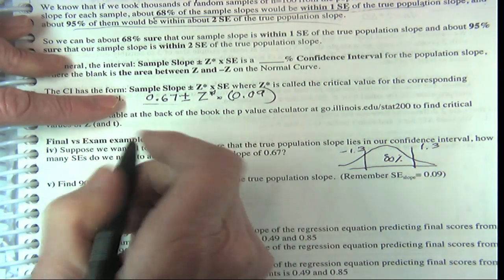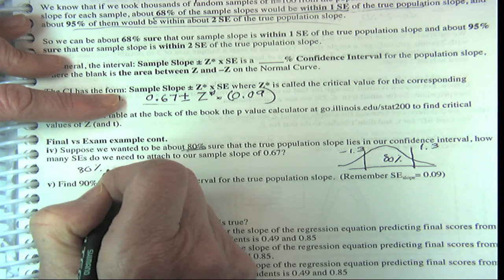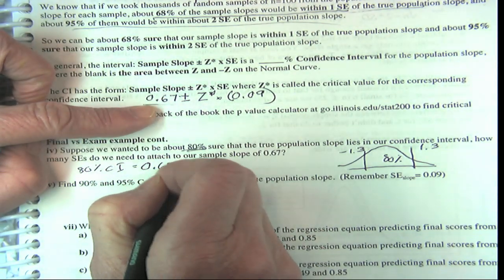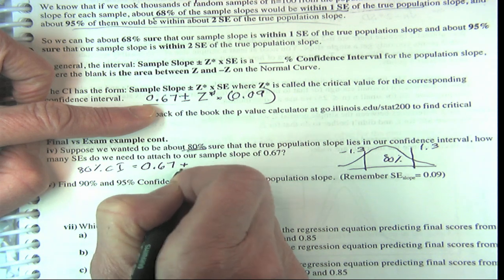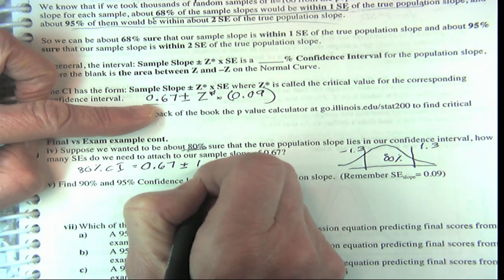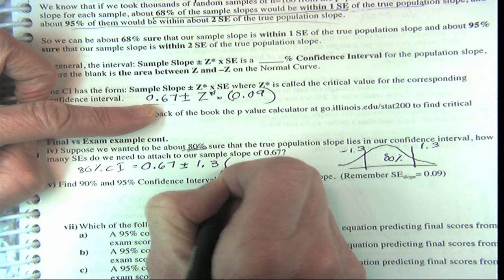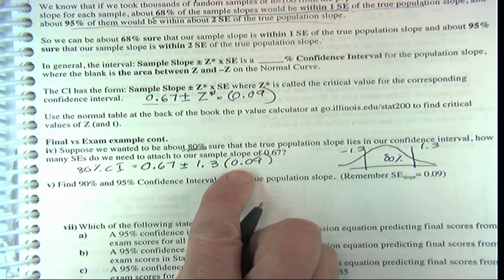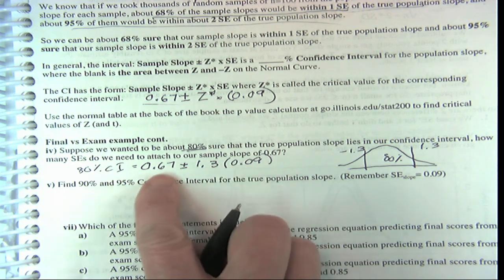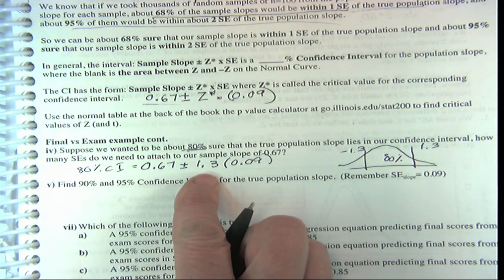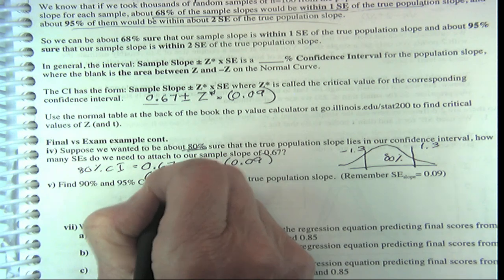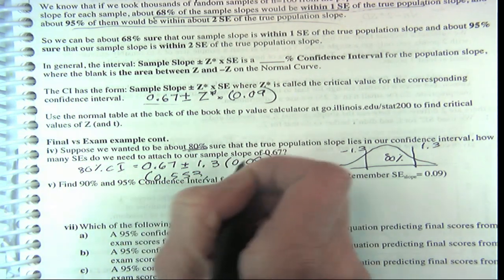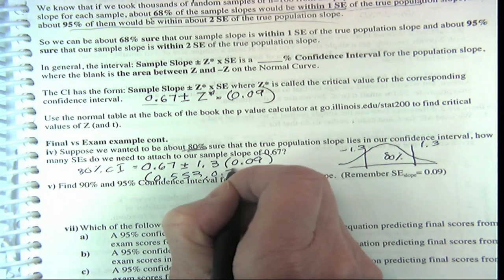I'd say an 80% confidence interval for a slope, you take your 0.67 plus and minus 1.3 times 0.09. That's all I'm doing here. And you'd get an interval here. I got the interval, you could do it, 0.553 all the way up to 0.787.